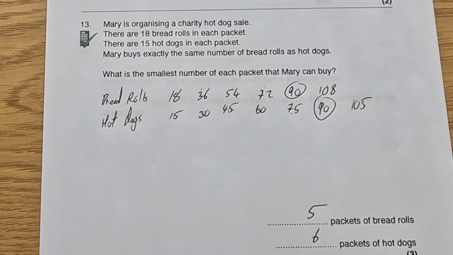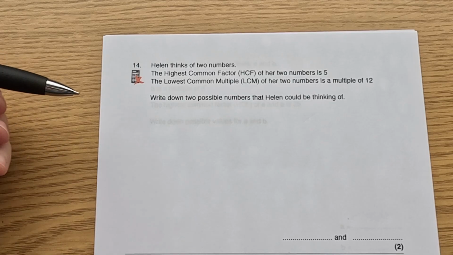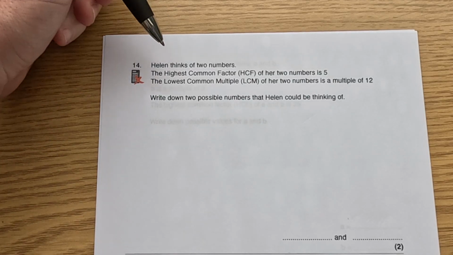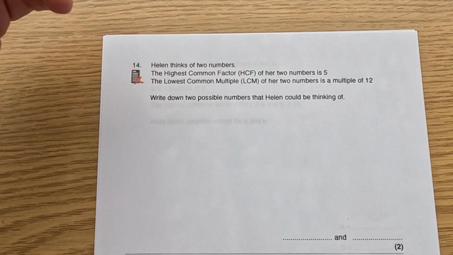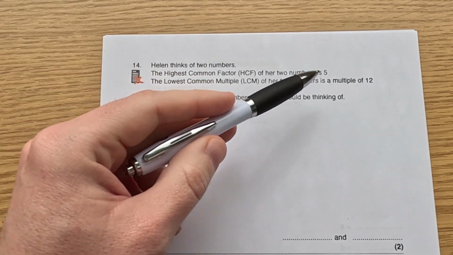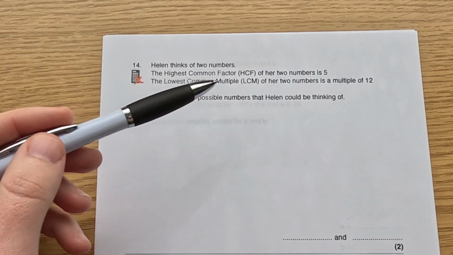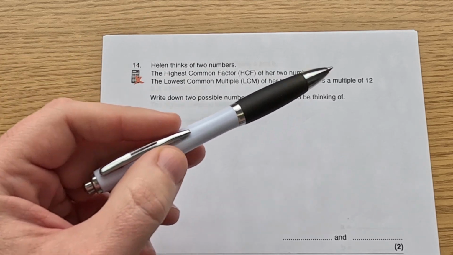Okay, let's look at our next question, question number 14. Question number 14 says that Helen thinks of two numbers, and the highest common factor of her two numbers is 5, and the lowest common multiple of the two numbers is a multiple of 12.